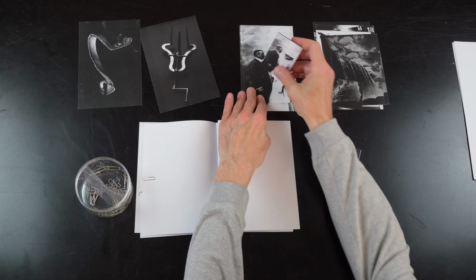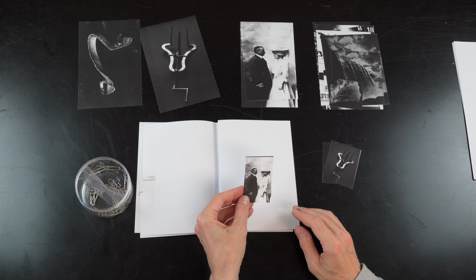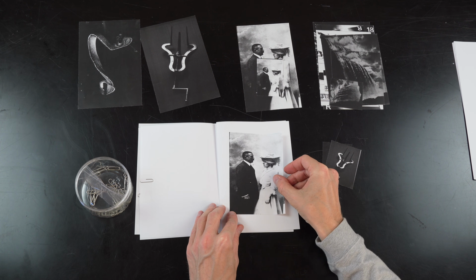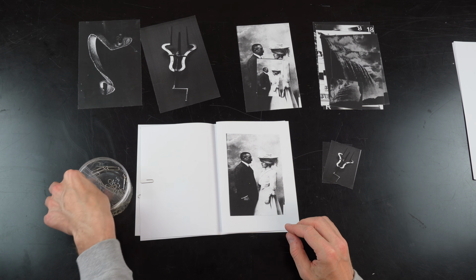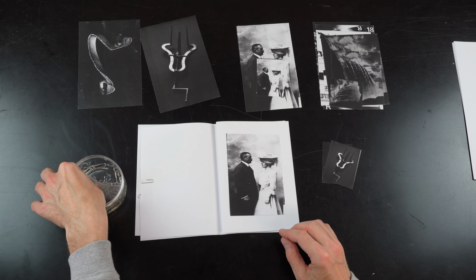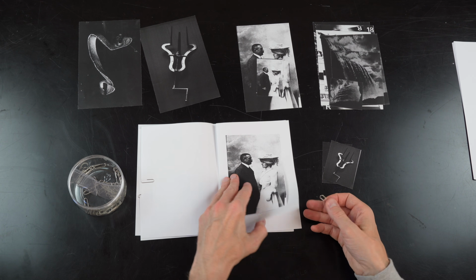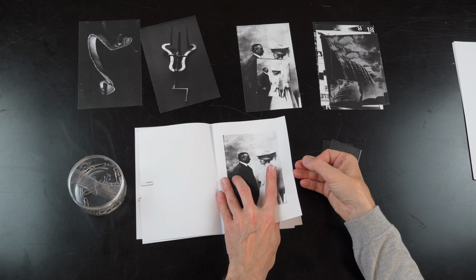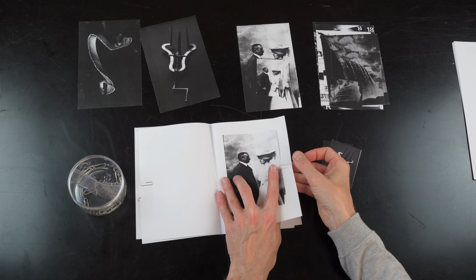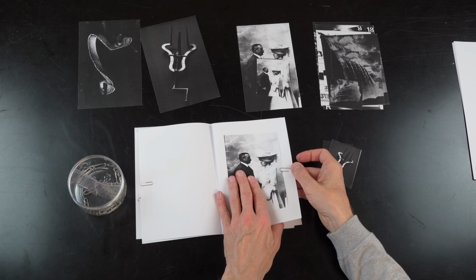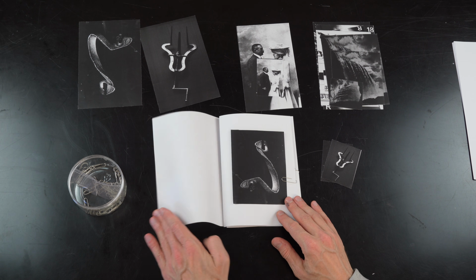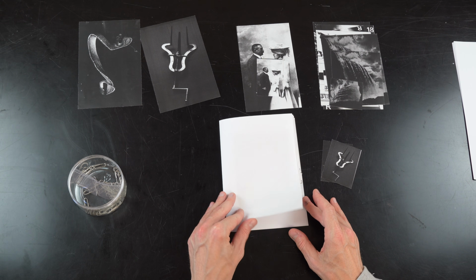Or maybe let's take this one, which is the same size as the images before. Something like this. So let's start from the beginning.